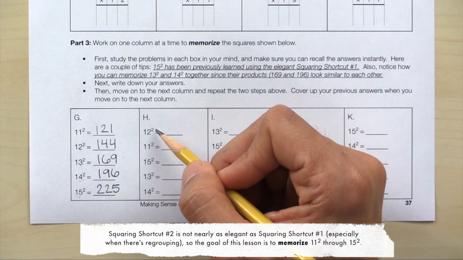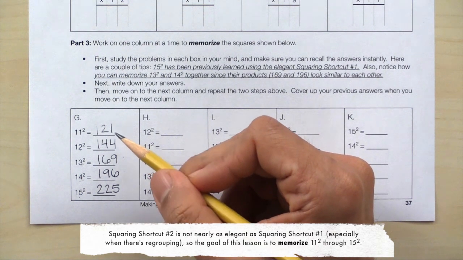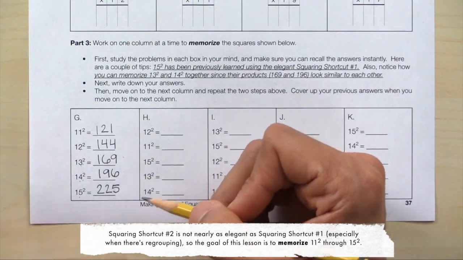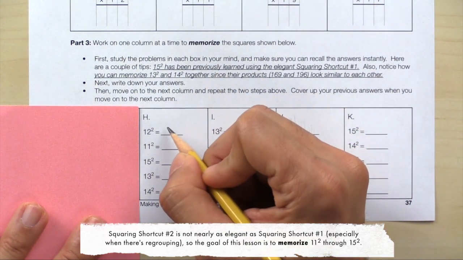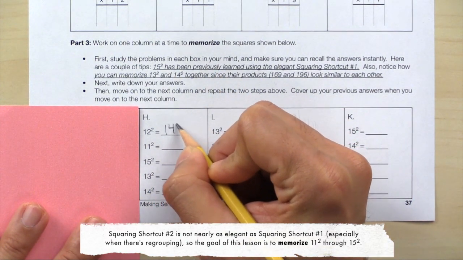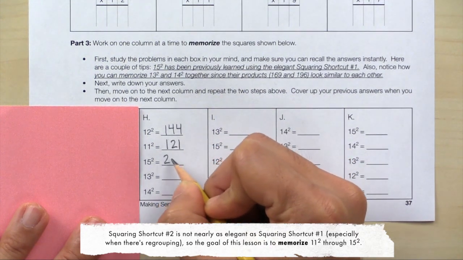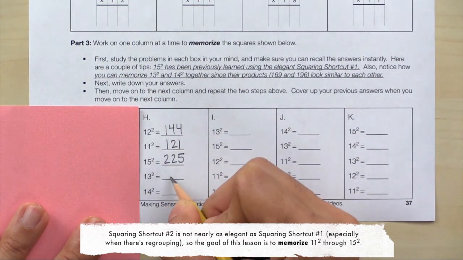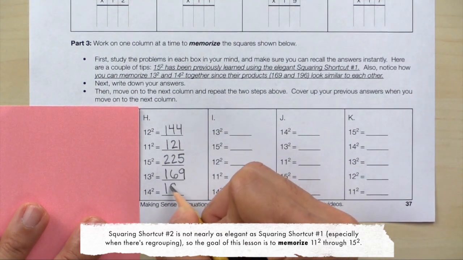One more example, box H. Notice how we have the same problems presented in a different order, so be sure to cover up the previous answers before starting on box H. Here we have 144, 121, 225, 169, and 196.